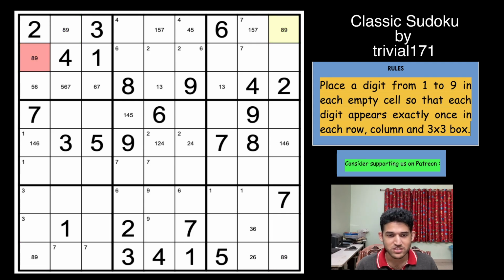I'm loving it. So this proves to us that this cannot be an 8-9 pair, which means that 6 must be there in one of these 2 cells. And what does that do? 6 is eliminated from all these cells. Wow, what a step, guys. This is beautiful. Absolutely beautiful step. So we get a 2 here. This is a really stunning deduction.